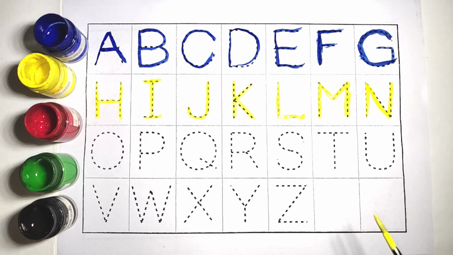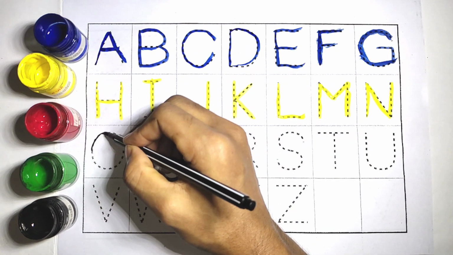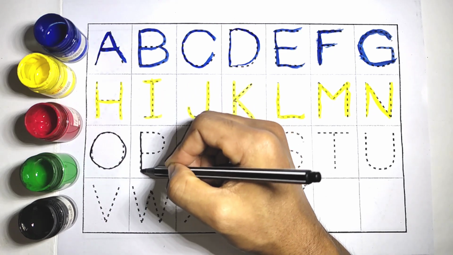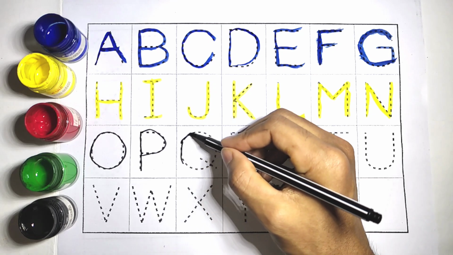Kids, now we use black color and draw O. The letter of O. O for octopus. The next one is P. P for parrot.